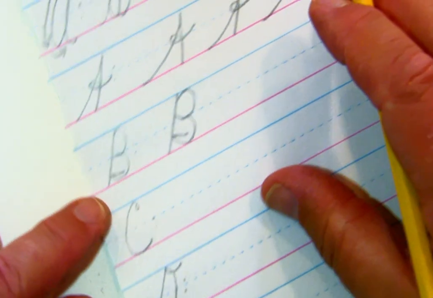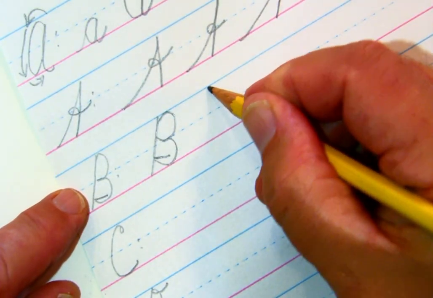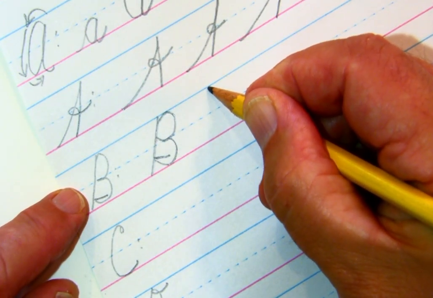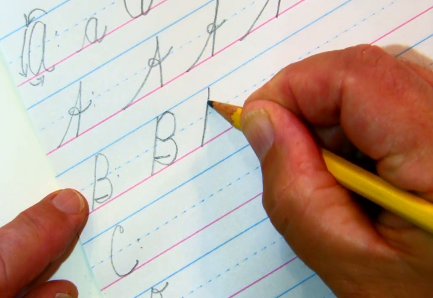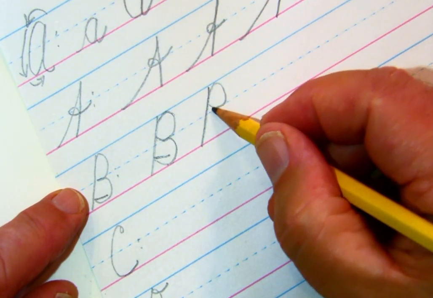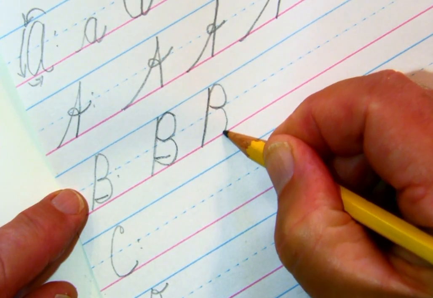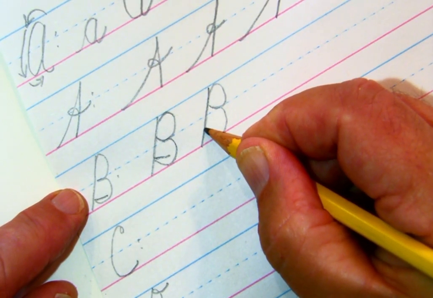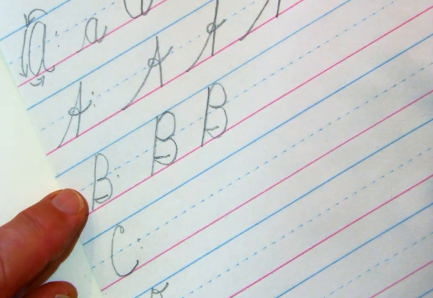All right, pick up your pencil, and here we go. So it's slanted line top down, retrace, curve away, make a belly at the dotted line, make a second belly underneath it, touch the slanted line, and give it a smile.